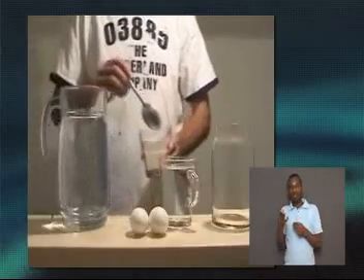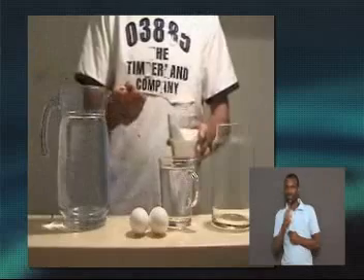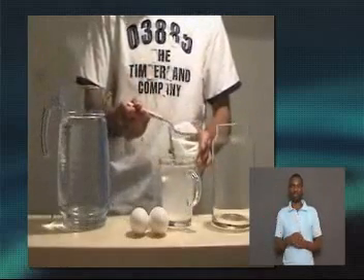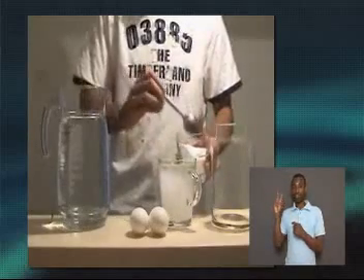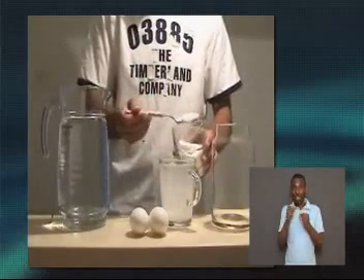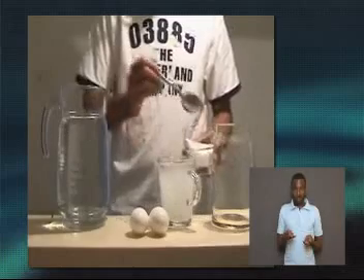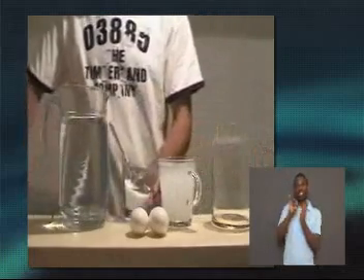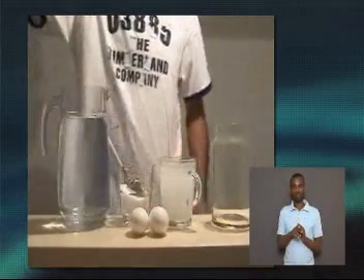In this video, we see a student dissolving a white substance into a clear liquid. The white substance is sodium chloride, or table salt. The clear liquid is water.